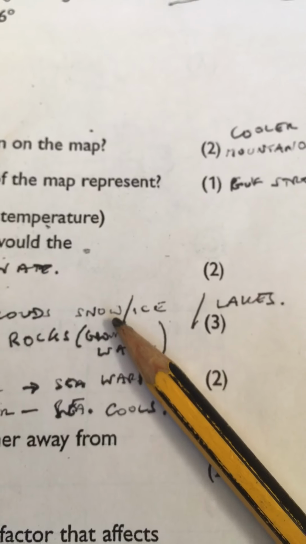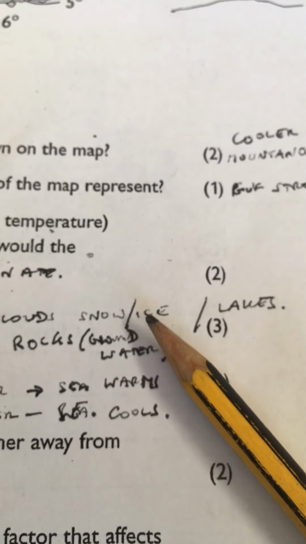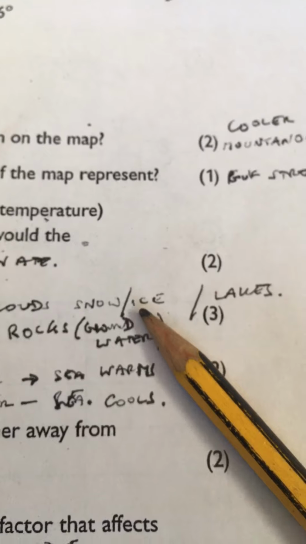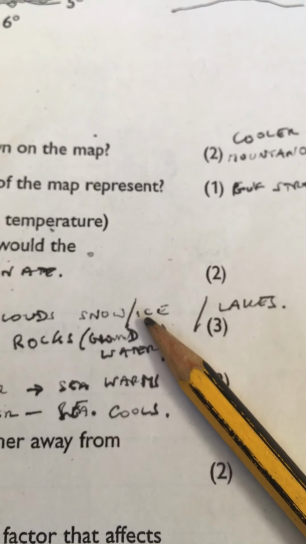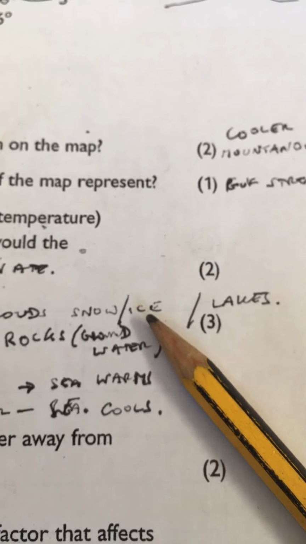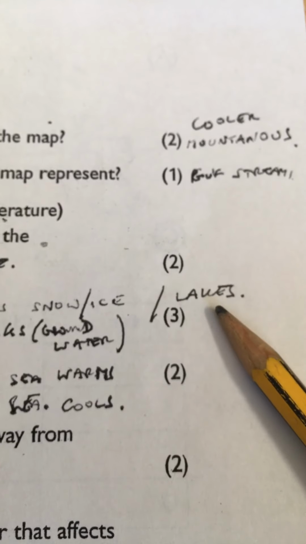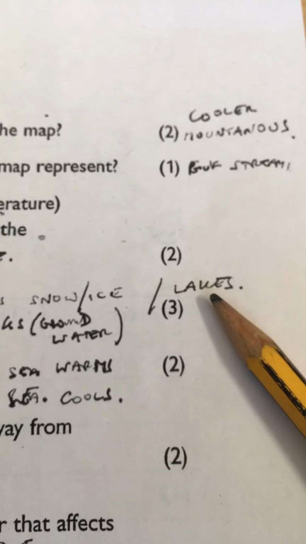Snow and ice. Nearly 99% of all fresh water is in Antarctica. Any snowfields up on those mountains, that's water stored there. And lakes and rivers also store water, though in rivers it's moving.